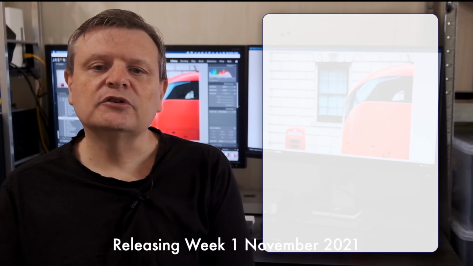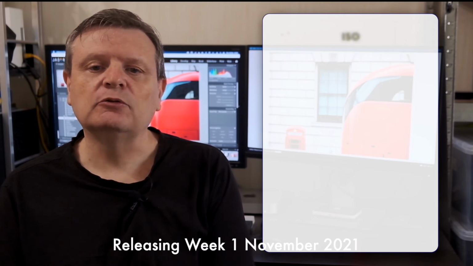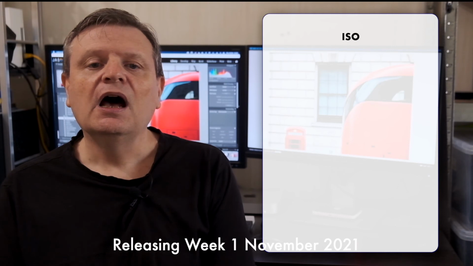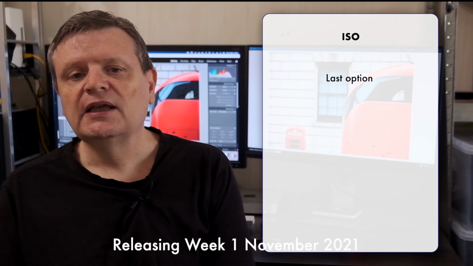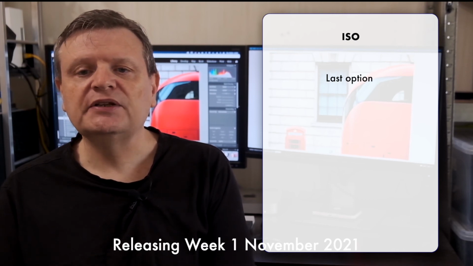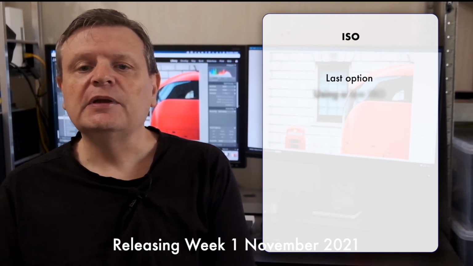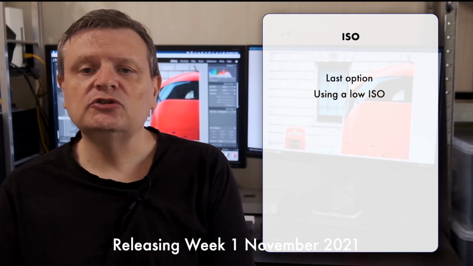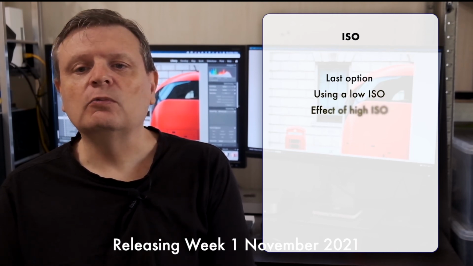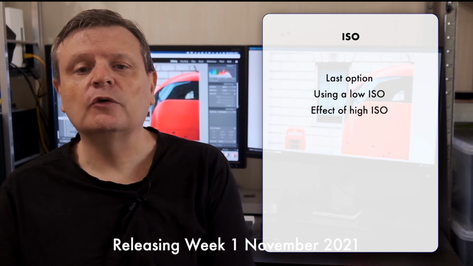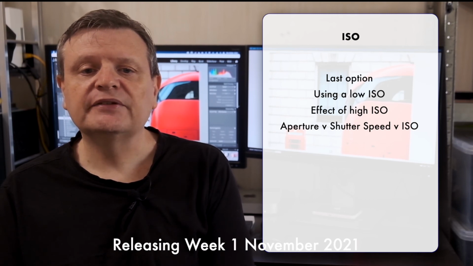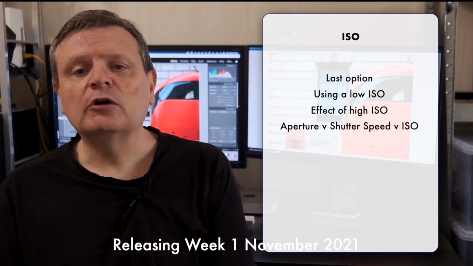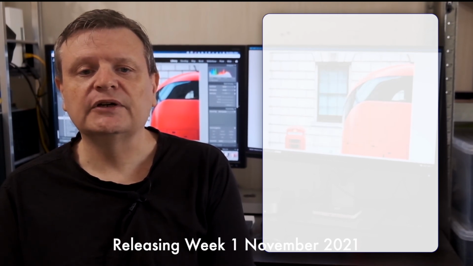Video 5 will concentrate on the last of the 3 exposure triangle points, ISO. ISO is generally the last option that we will choose in the exposure triangle, and in this video we will go into the reasons as to why that is. We will look at why, in most cases, you should use a low ISO, but also what effect using a high ISO will have on the look of your final image. We will look at the relationship between ISO, aperture and shutter speed, and what creative decisions you need to make in order to prioritize one over the other.